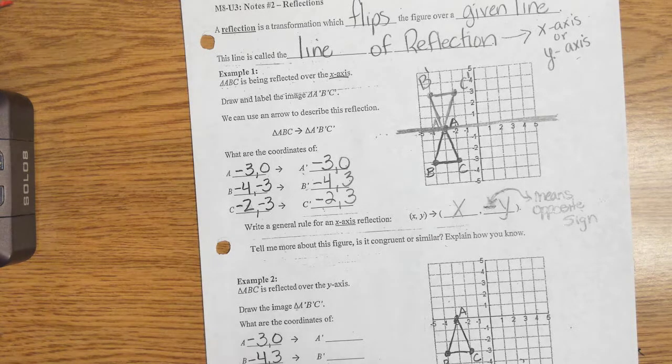Okay? All right. So it says, tell me more about this figure. Is it congruent or similar? Explain to me how you know. So let's look at those two figures. Are they the same size? Are they the same shape? Now the orientation, remember we talked about orientation yesterday? The way it looks is different, okay?